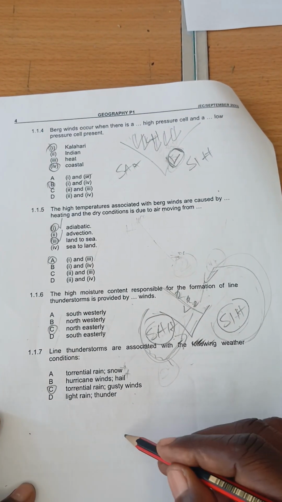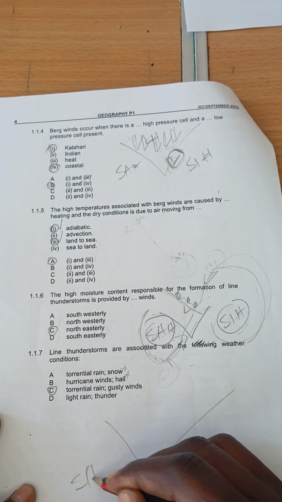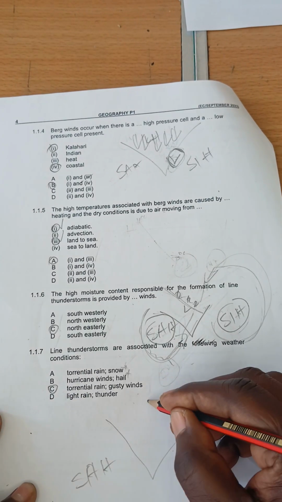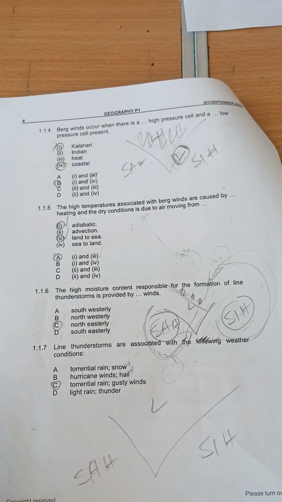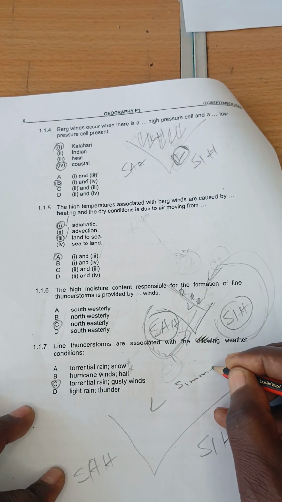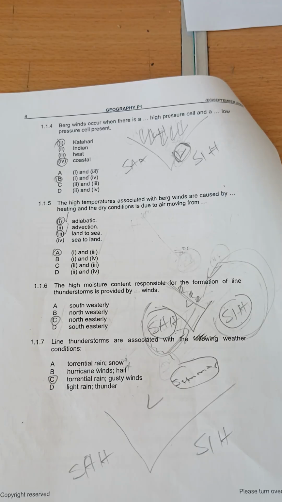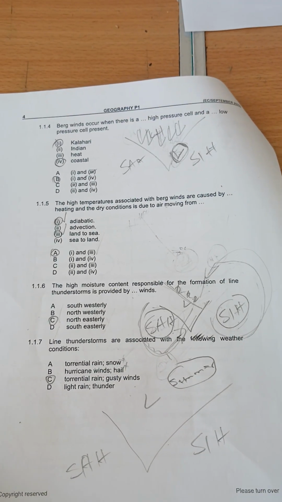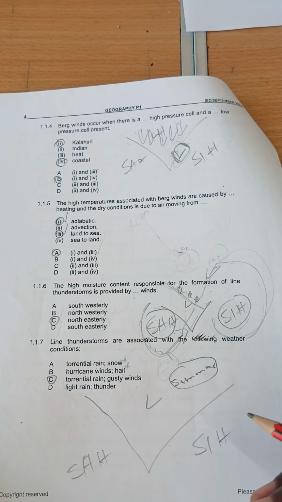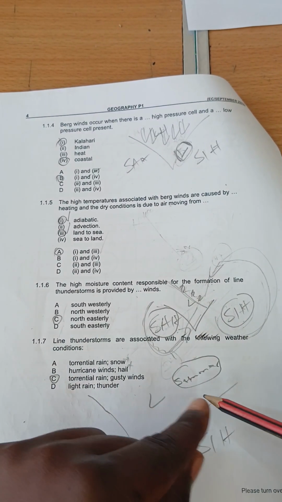Okay, so what is actually happening there? Let me try to just give an explanation. We have got the South Atlantic high, we have got the South Indian high. So what happens is we have got the low pressure in the interior. So in summer, what is happening is our intertropical convergence zone is now below the equator. It has shifted. It's now below the equator, which means now our Kalahari in summer is very weak.